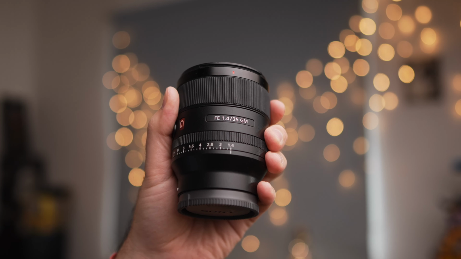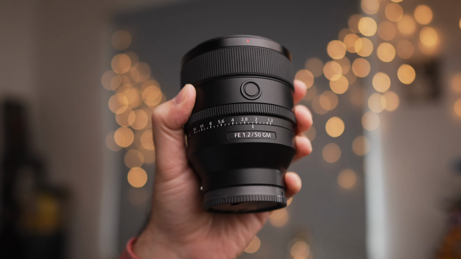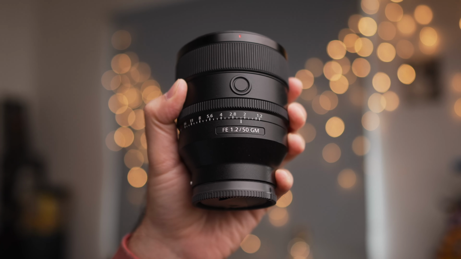So if you're happy with that, getting a 35 G Master will give you like two lenses. And if you are good with having a smaller image at the end of the day, a smaller resolution of a cropped image, you have a 35 and a 55 with just that one lens. But if you're after that more dreamy look, if you're after that 1.2 background blur, there is no other way than getting a 50mm 1.2 lens.